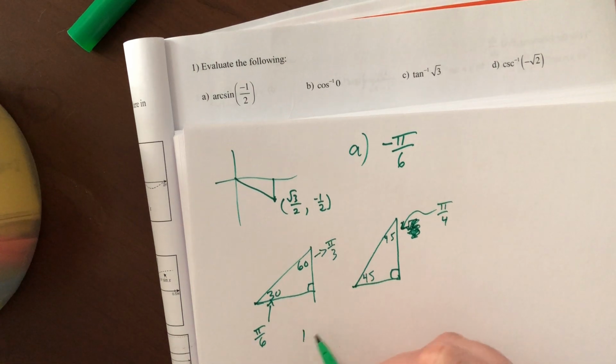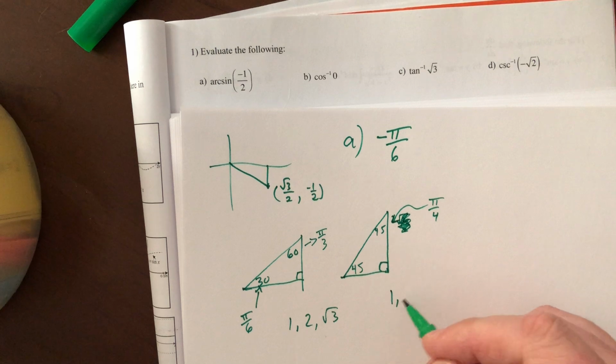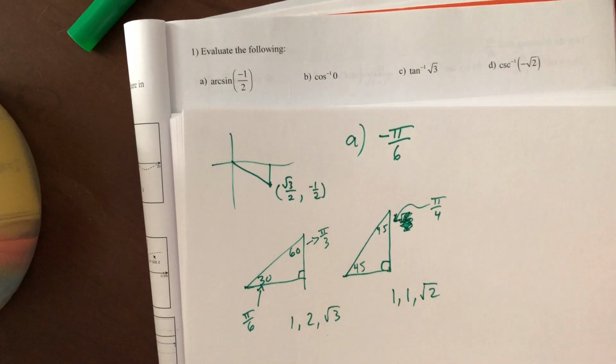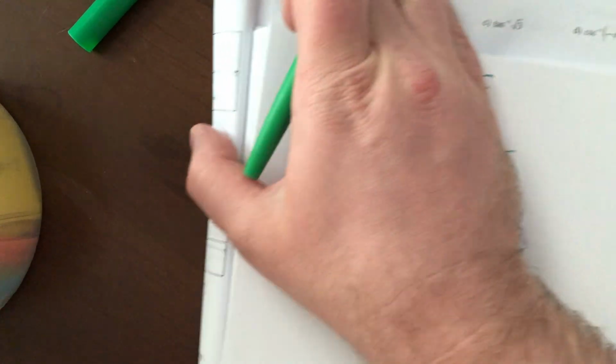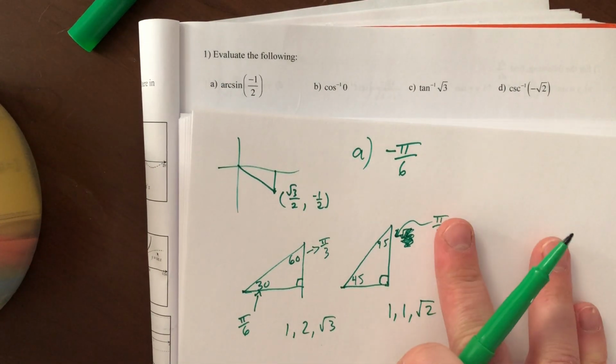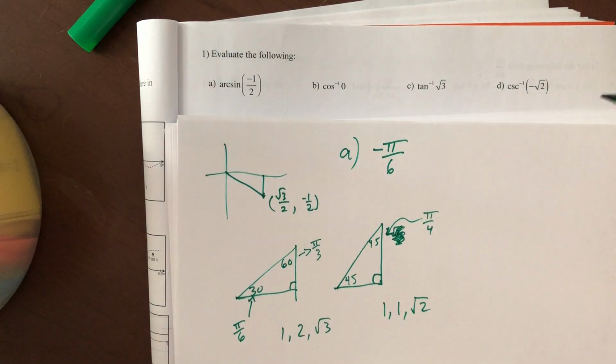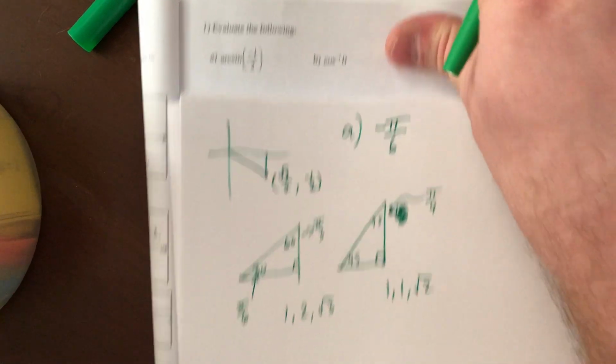And this is a 1, 2, square root of 3 triangle. This is a 1, 1, square root of 2 triangle. And I'm just telling you, this is legit the way that I did trig. I never learned the unit circle. I had these things memorized, and you just build it every time.